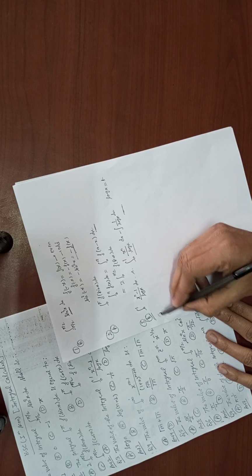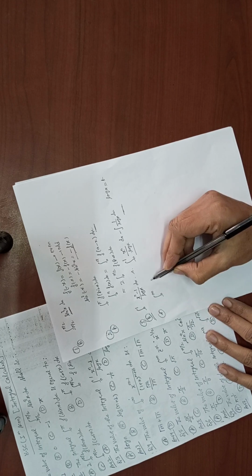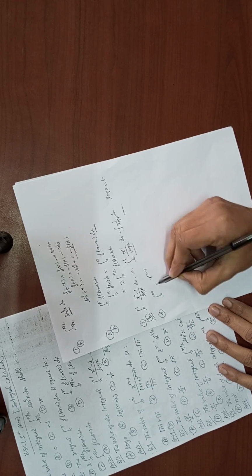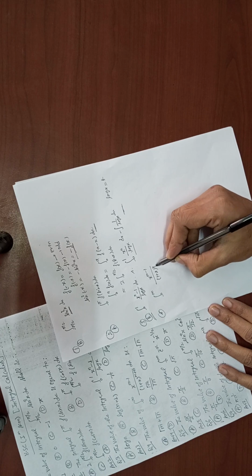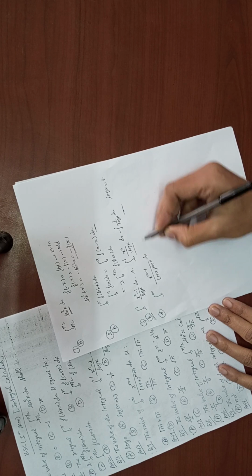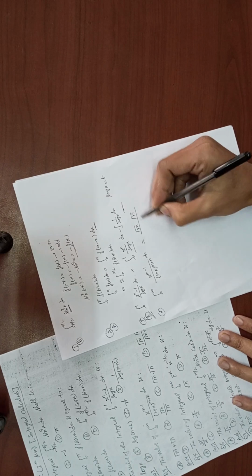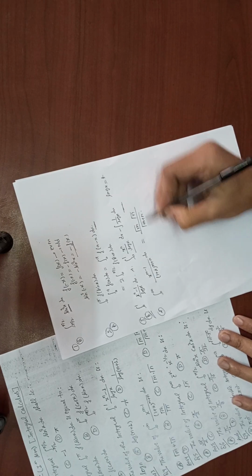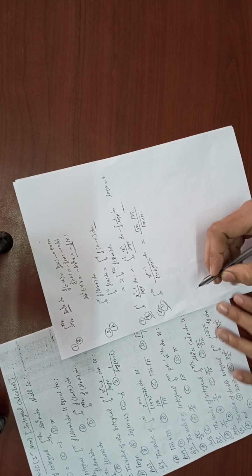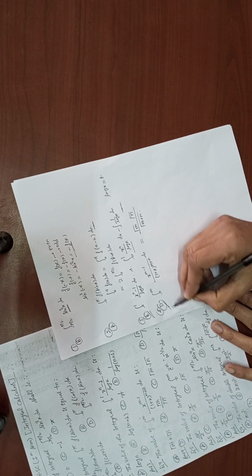Question number 4: integral 0 to infinity of x to the power m minus 1 upon 1 plus x to the power m plus n dx. This formula is gamma m gamma n upon gamma m plus n. Option number D is correct.